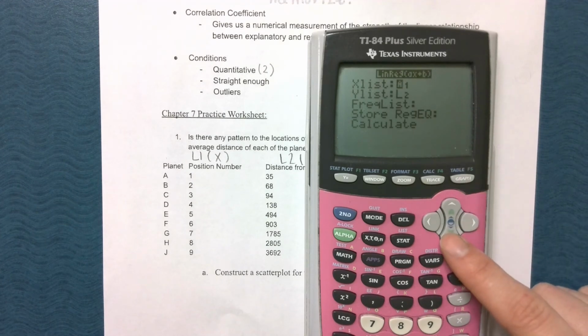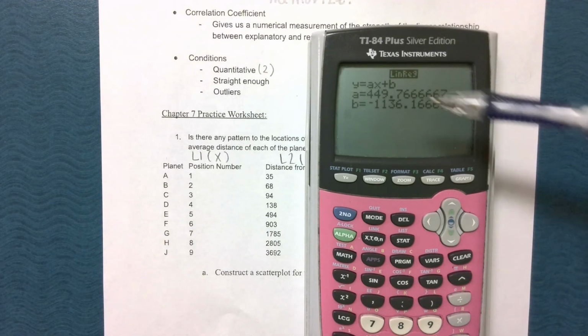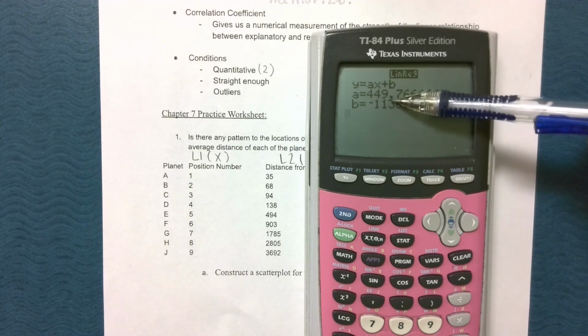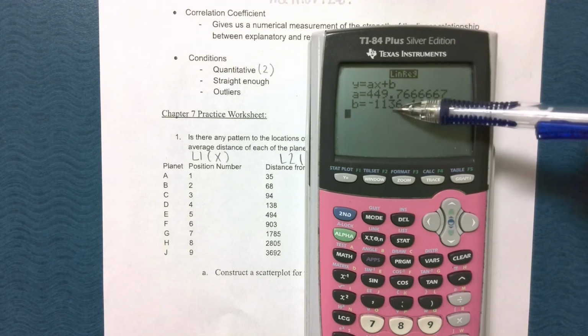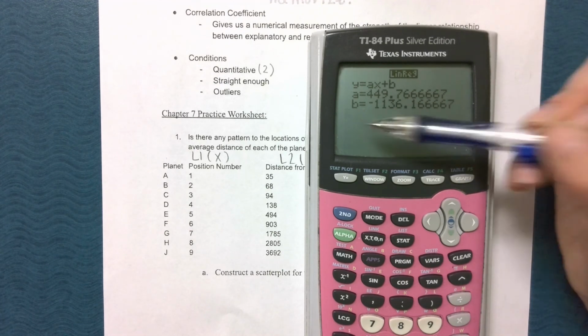Again, pulling data from L1 and L2. Now, hopefully you're noticing mine only gives me my slope and y-intercept. So the slope is 449.77, y-intercept of negative 1,000-ish. Usually it gives me r and r squared here.